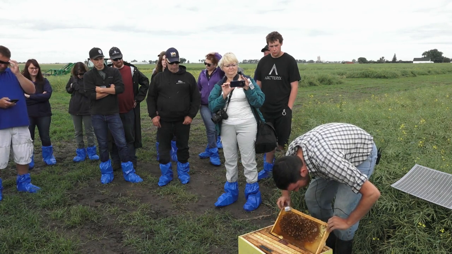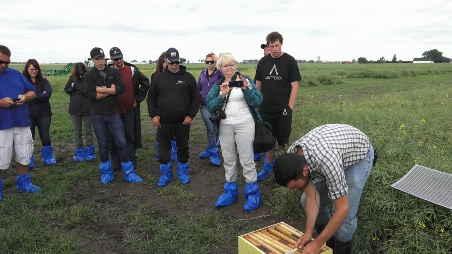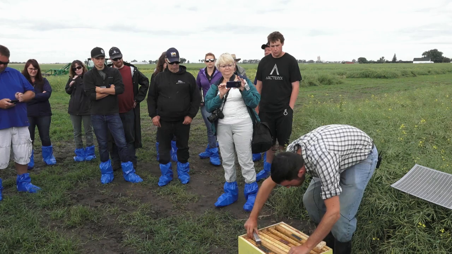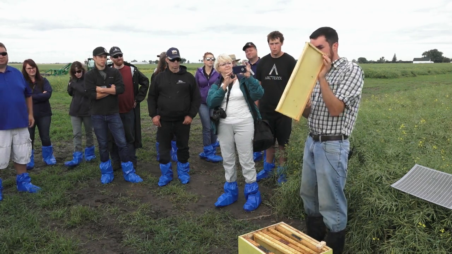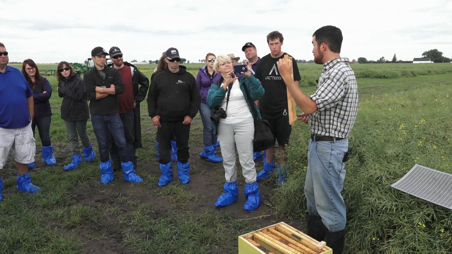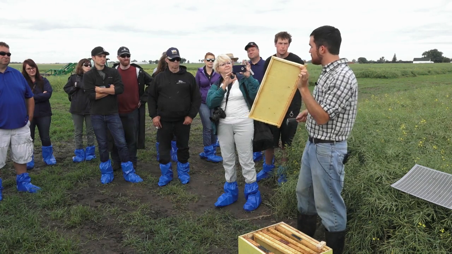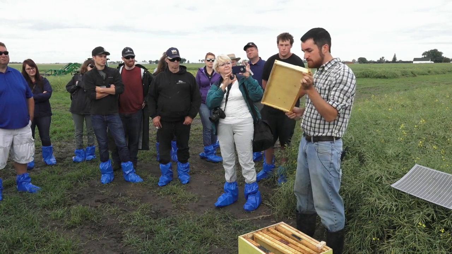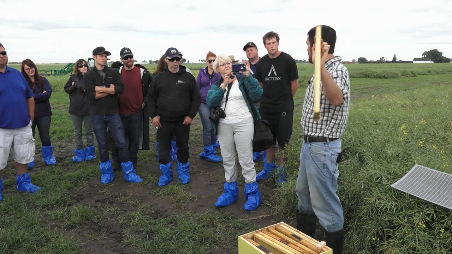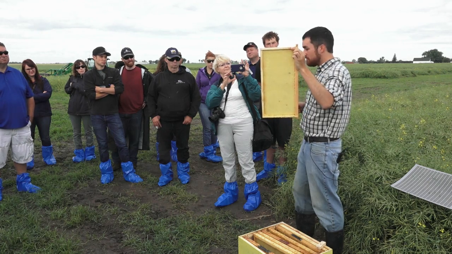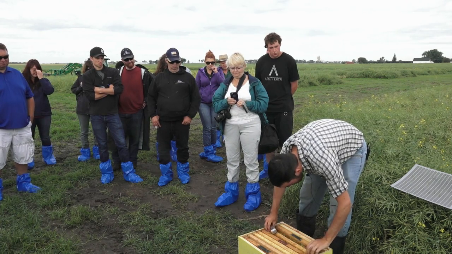So new comb, let me see if I can show you what new comb looks like. Here we go. If there was brood in there, they get darker. The honey frames keep a lighter color. So this is mainly foundation here. Foundation is a set of hexagonal cells that you can buy to install in these frames. And then this is new comb in here that they've started making. If the bees see a hexagon pattern, they'll just start making comb of that size around it. And you need different sizes of comb to produce different sizes of workers as well.